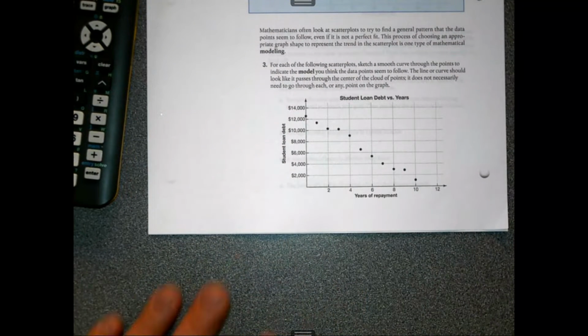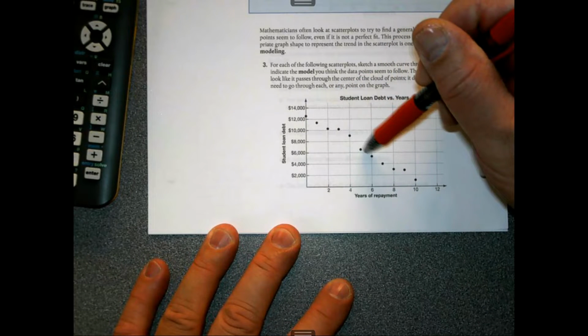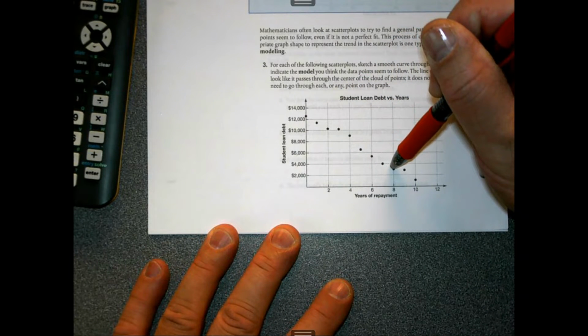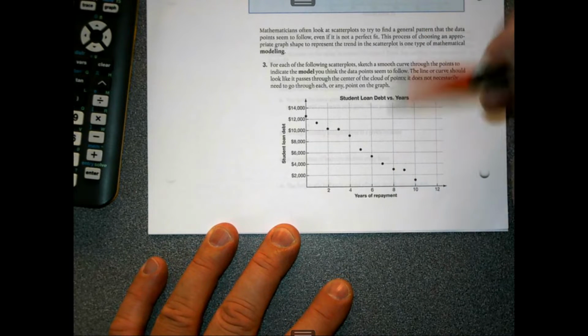So this one, for the most part, looks pretty much like a straight downward, but then it gets to the end here and maybe a little curve. We could probably get away with just a straight line. Let me get a straight line, if I could find one.